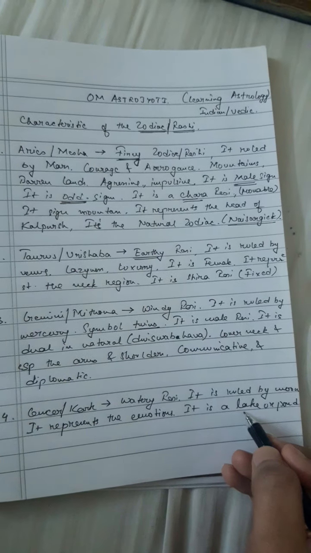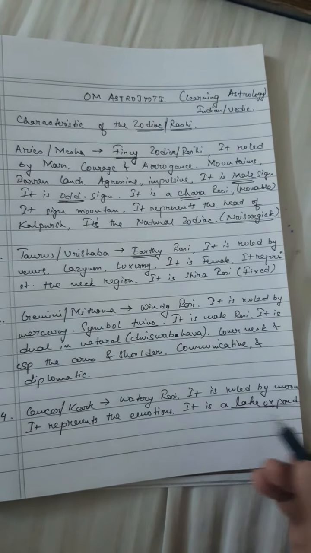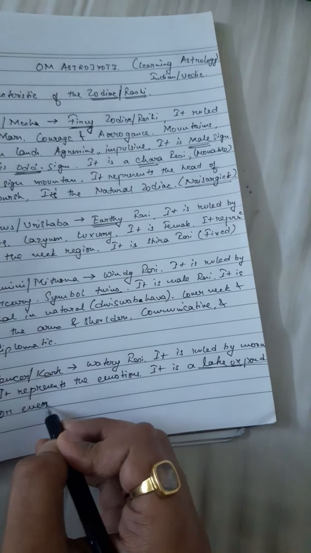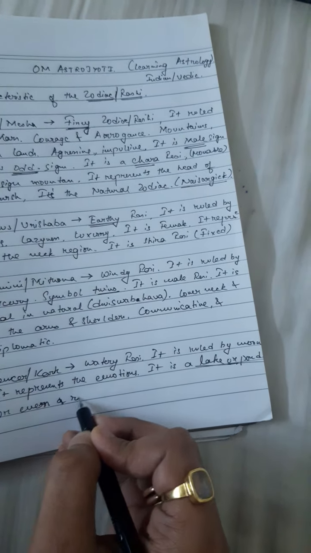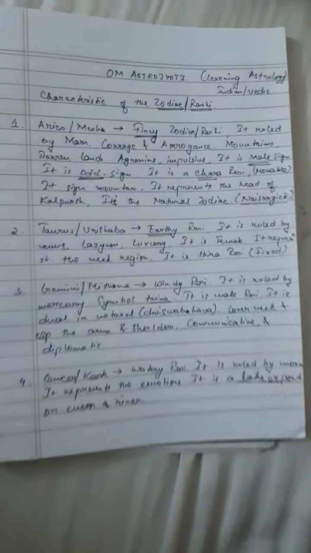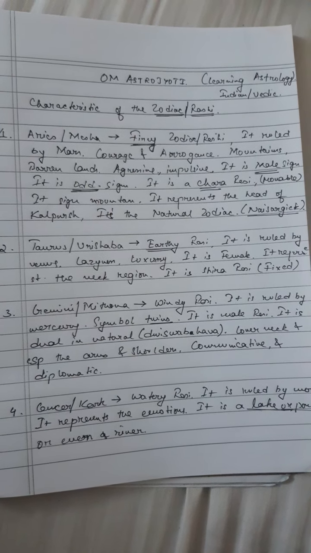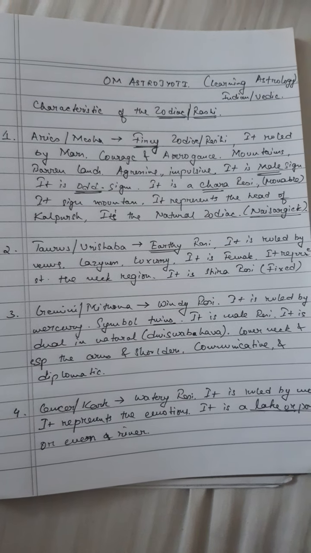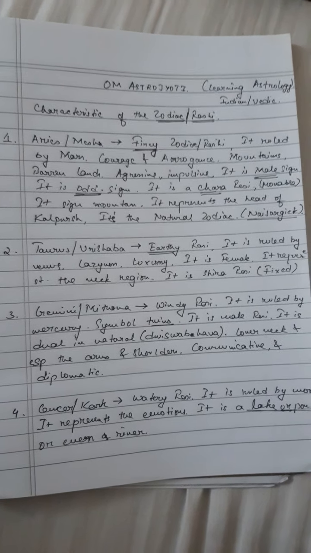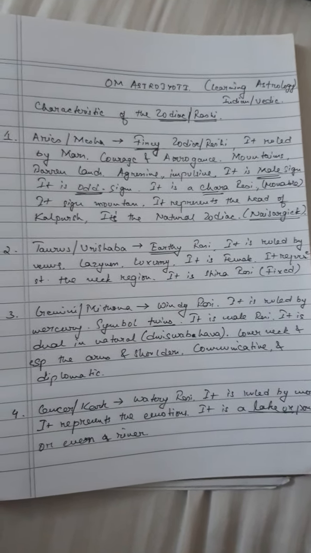It is a lake or pond, or even a river, any freshwater source, not salty, but the emotion will always be there. So this is the most emotional Rashi or zodiac of the whole zodiac.